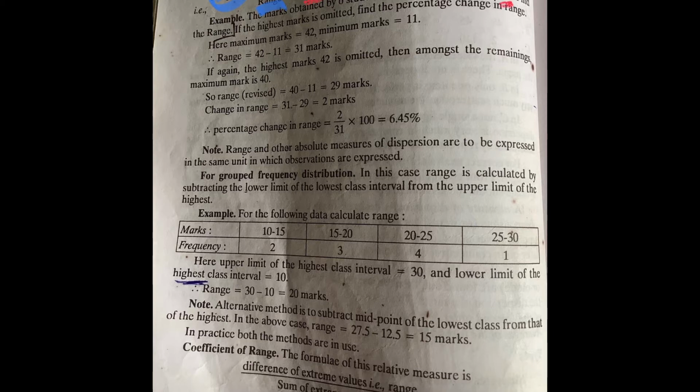Which one is the minimum value? 11. So range is equal to 42 minus 11, that is 31 marks. You got the range.